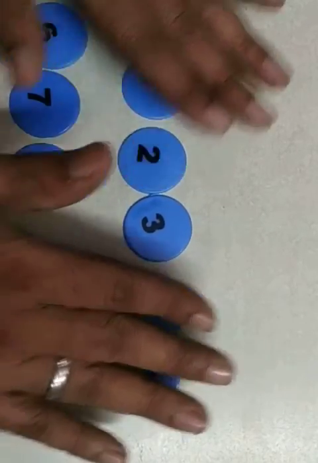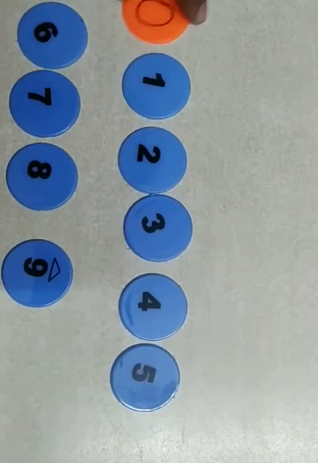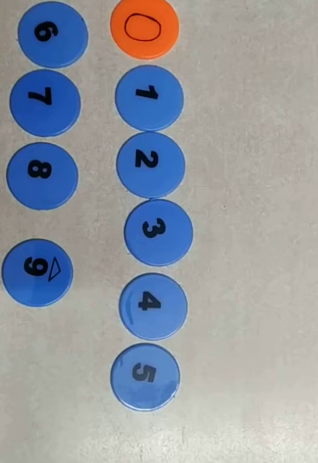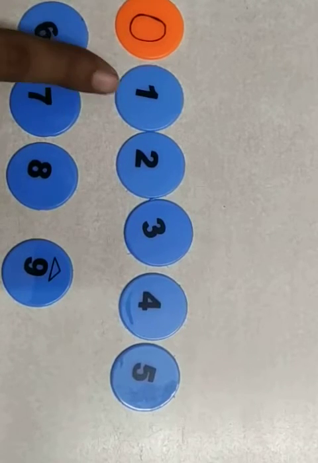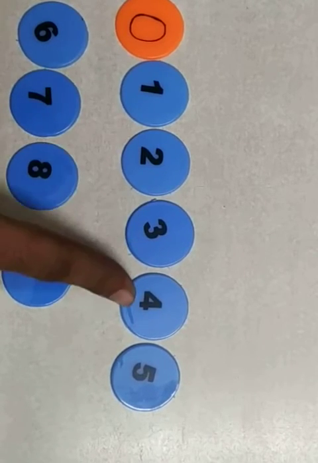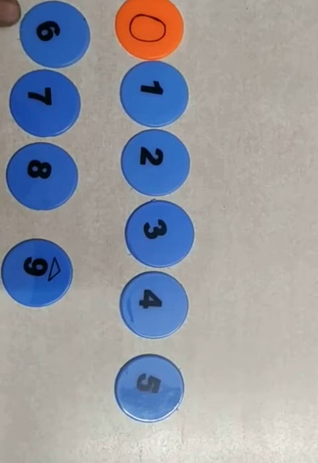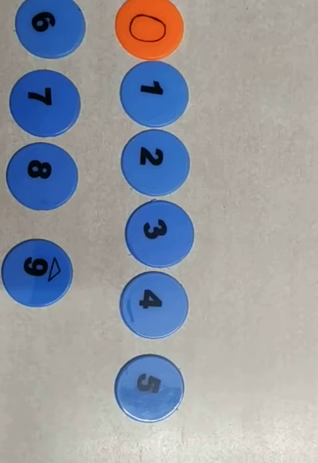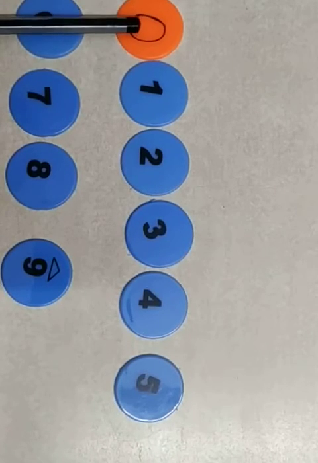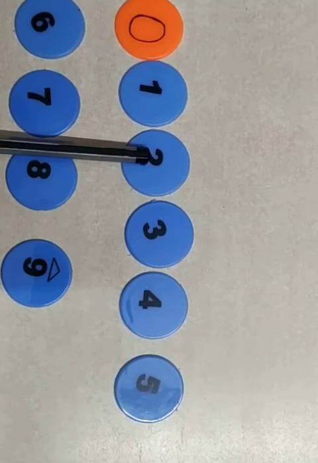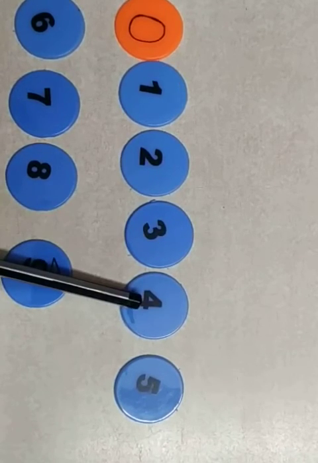These are numbers, and this is 0. Right? This is 0, 1, 2, 3, 4, 5, 6, 7, 8, 9. Okay, so here, what's the before number of 1? Before 1, 0 will come. After 1, 2 will come. Before 3, 2 will come. After 3, 4 will come.